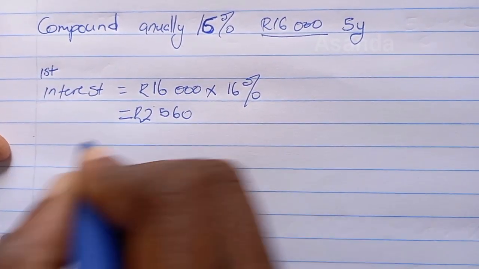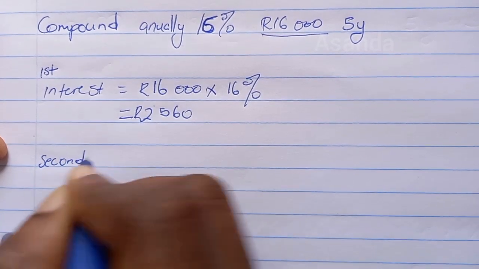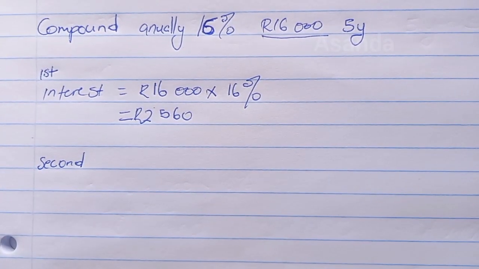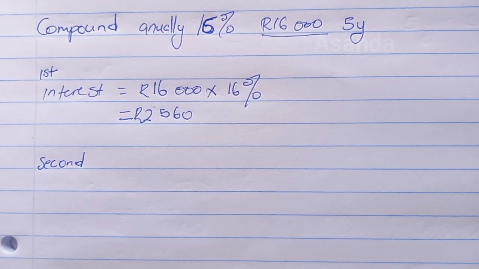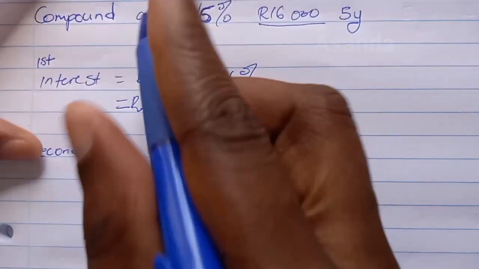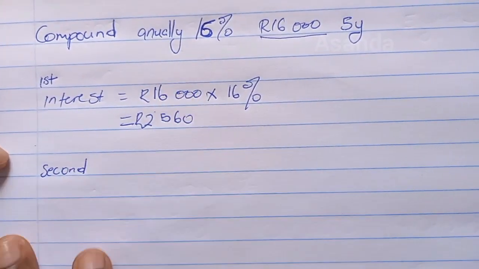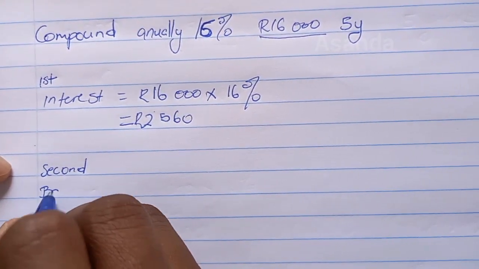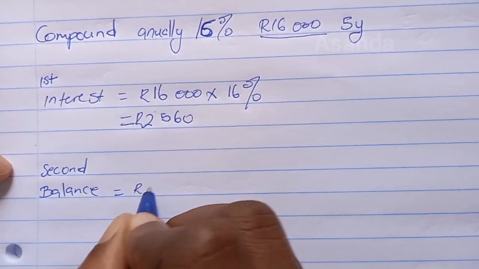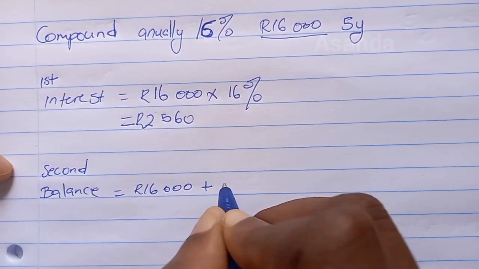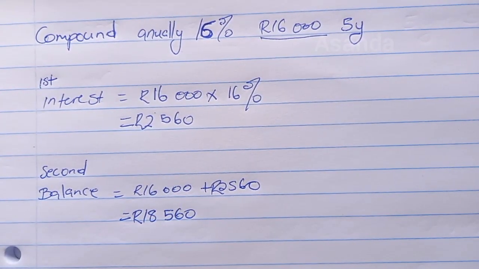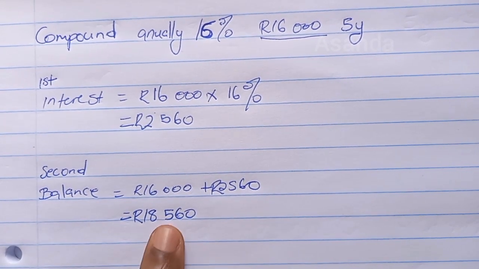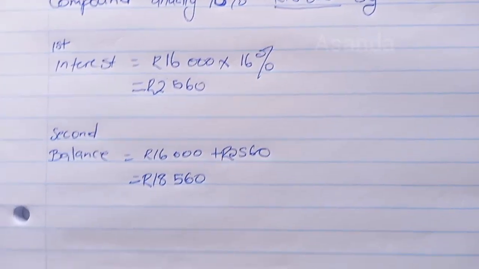Okay, so in the second year, let's remind ourselves, we are working with compound here. It's not simple. We can't just take 16,000 rand and move on to the second year. What we do is we check how much is the loan plus the interest that we already got. So the balance is equal to 16,000 plus 2,560, so 18,560 is going to be our balance, and this is the amount we are going to use to calculate the interest for the second year.